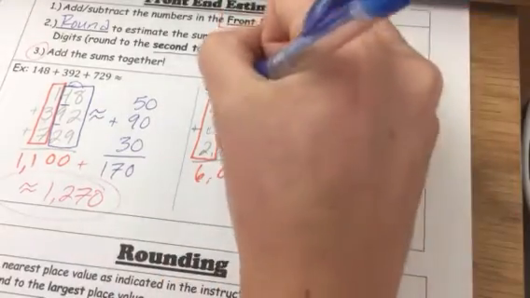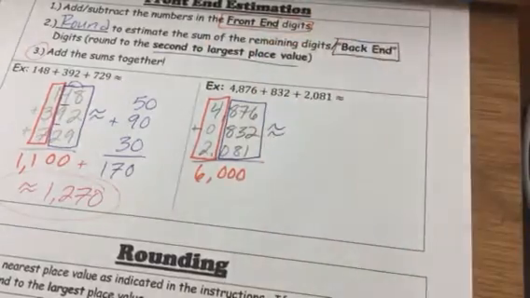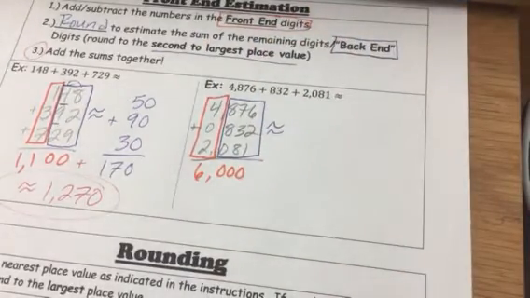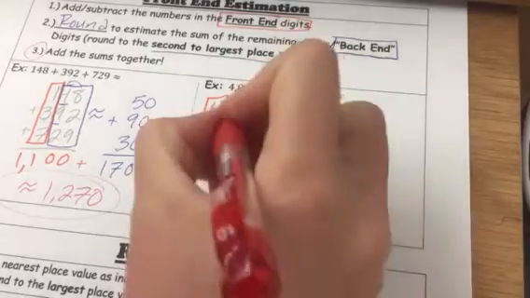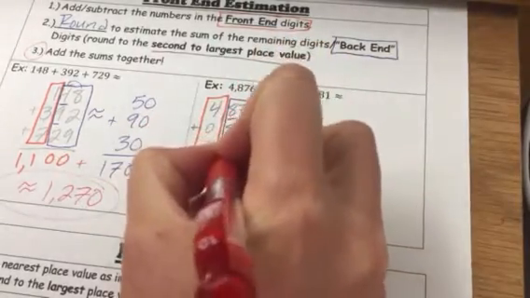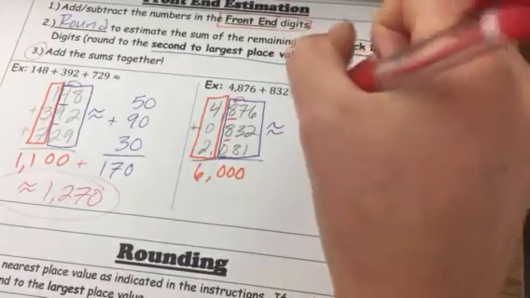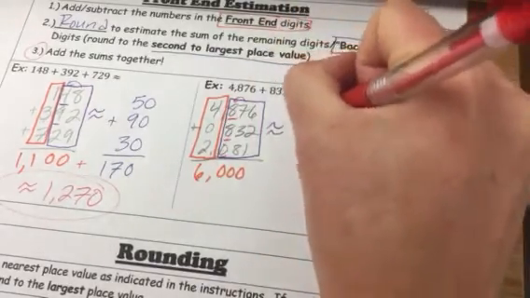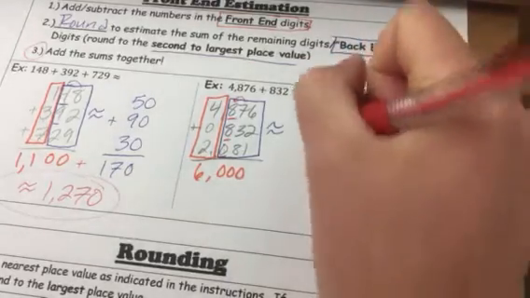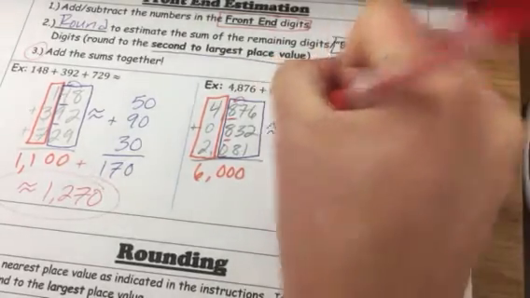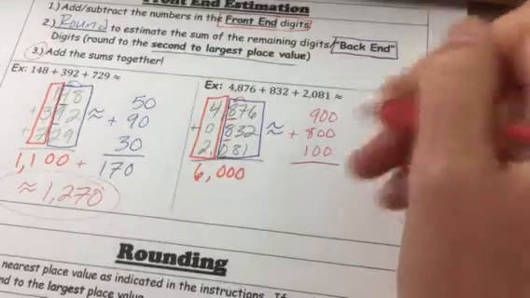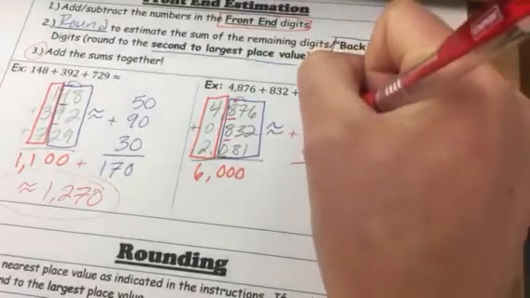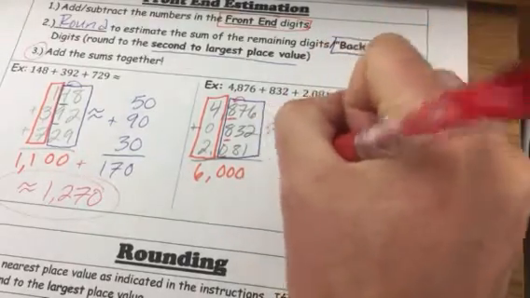Our next step is to look at the back end numbers and estimate those guys. So we're going to round to the second largest place value. So we're going to go ahead and round to our hundreds. So 876 is approximately 900. 832 is approximately 800. 81 is approximately 100. Go ahead and add those up. 9 plus 1 is 10, plus 8 is 18.